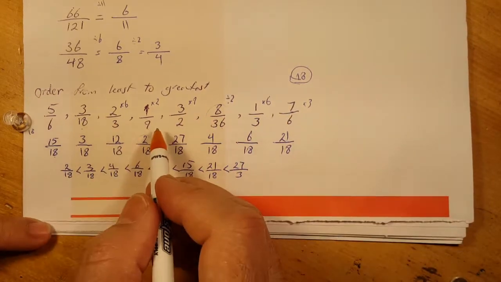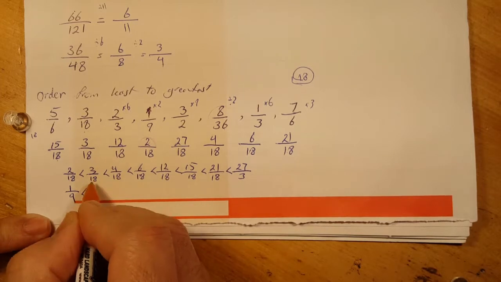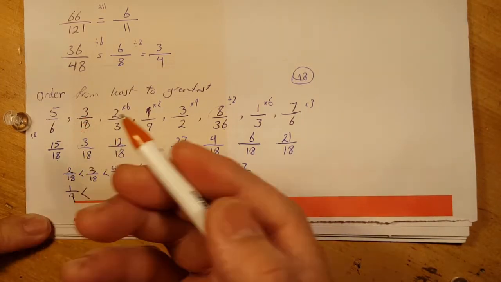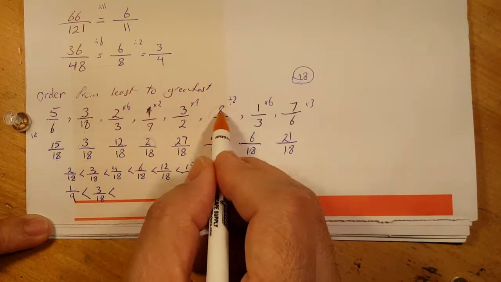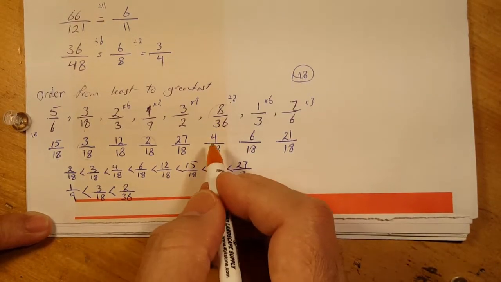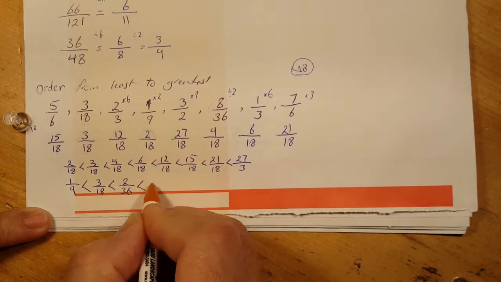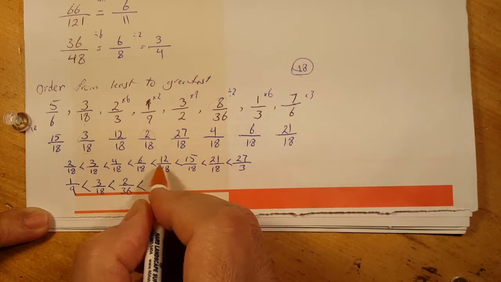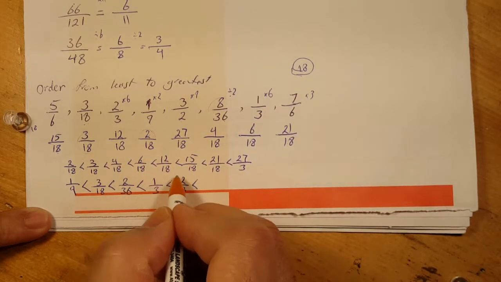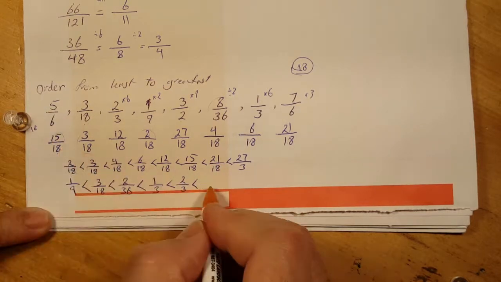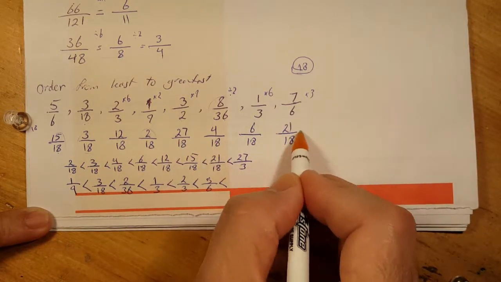Okay. Now if you want to use the original fractions: 2 over 18 is 1 over 9. 3 over 18 is 3 over 18, same. 4 over 18 was 8 over 36. 6 over 18 was 1 over 3. 12 over 18 was 2 over 3. 15 over 18 was 5/6. 21/18 was 7/6.